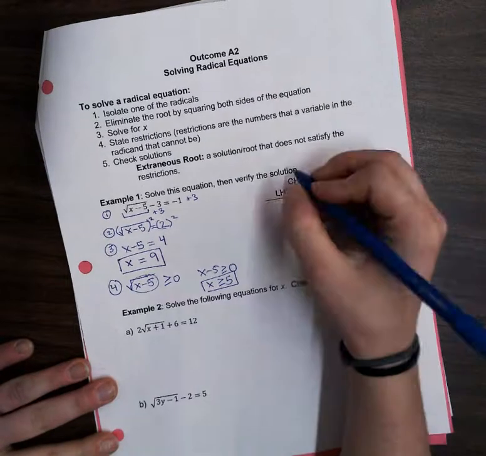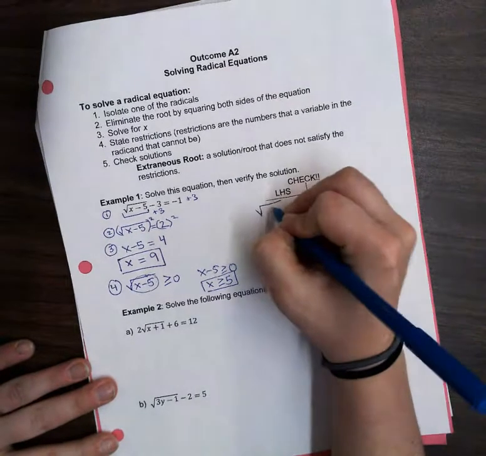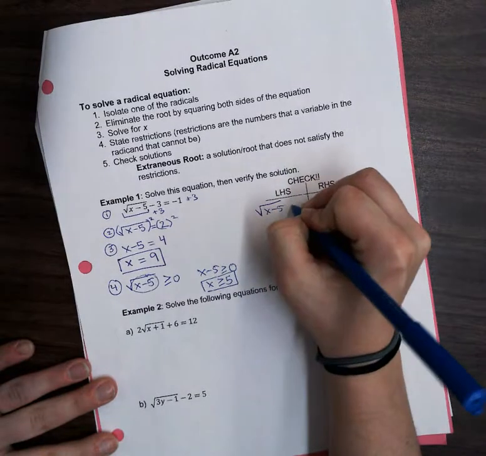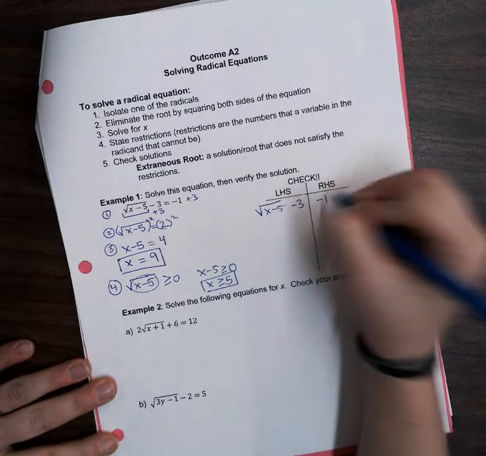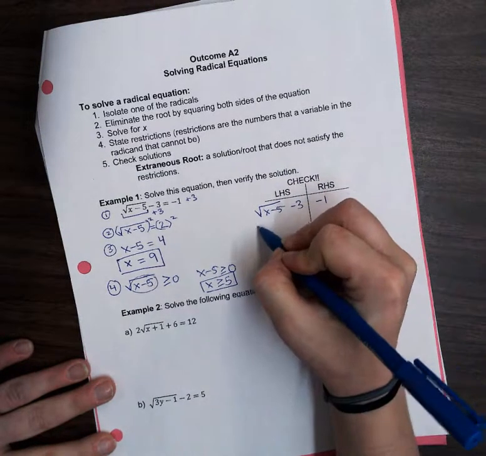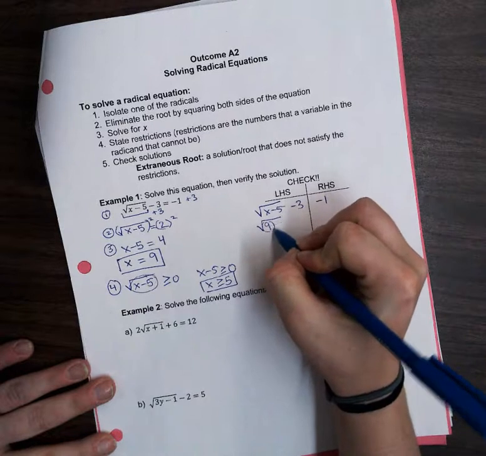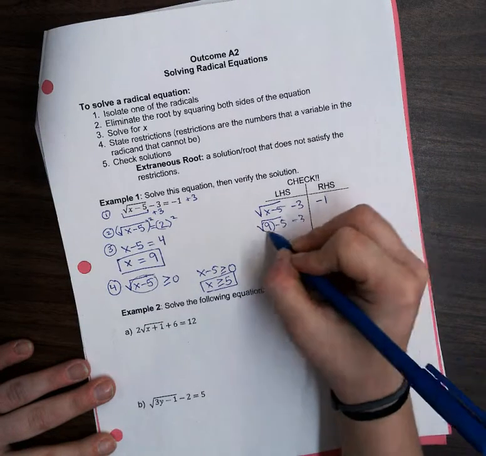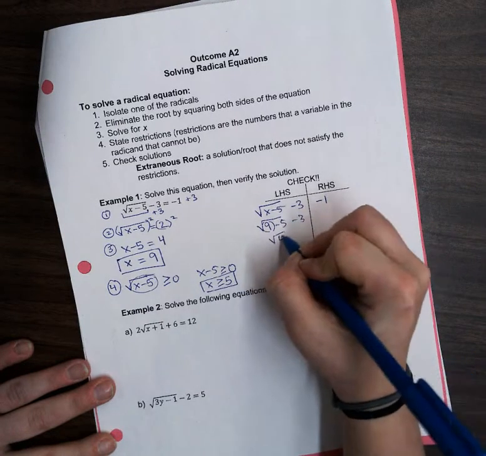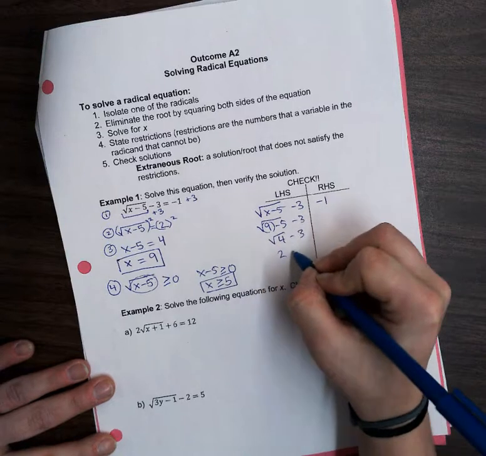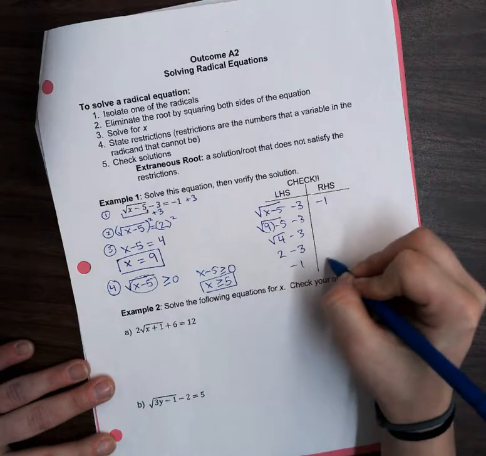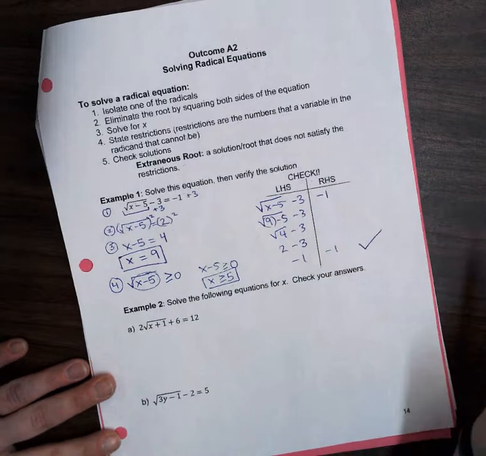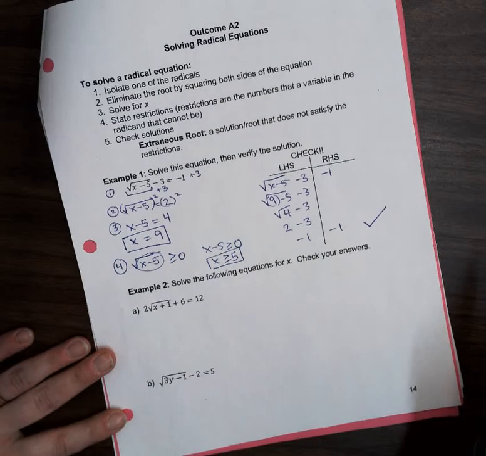So let's go ahead and check. So we have the square root of x minus 5 minus 3 should equal negative 1. So if we plug in 9 for x and check our solution, we get the square root of 9 minus 5, which is the square root of 4. The square root of 4 is 2. So negative 1 equals negative 1. Okay. So now let's go to example 2.